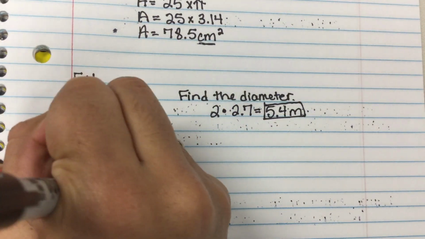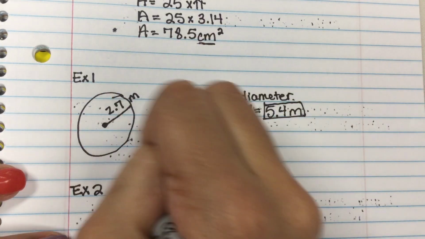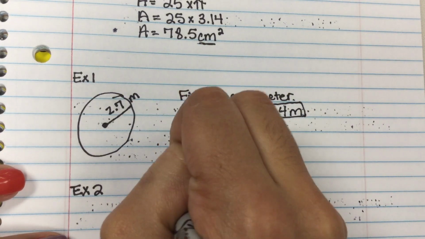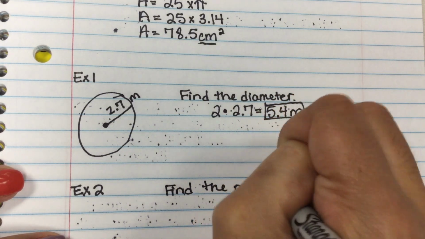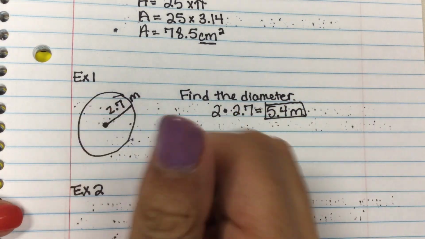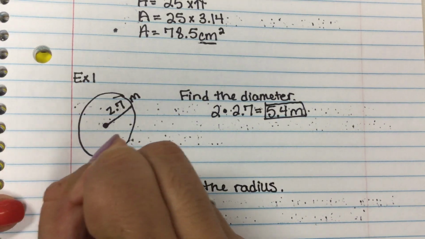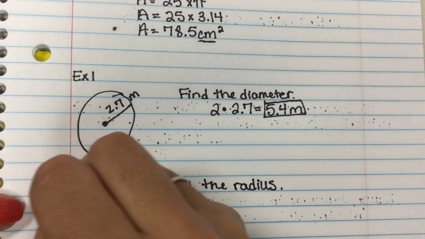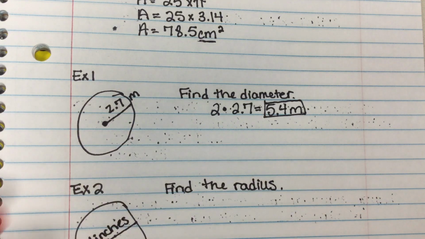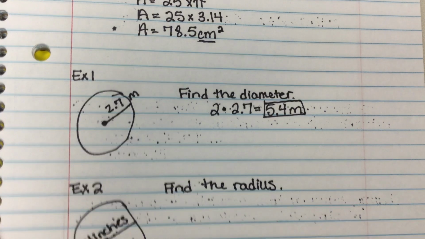Okay, example 2. We're going to find the radius this time. Again, go ahead and pause the video and find the radius.